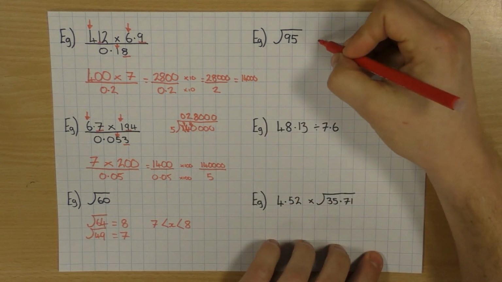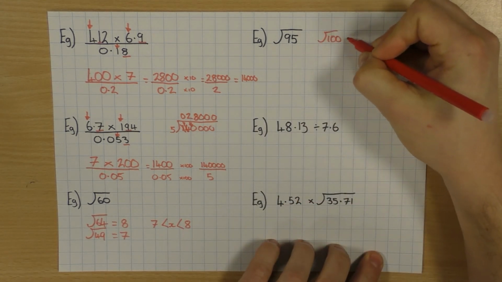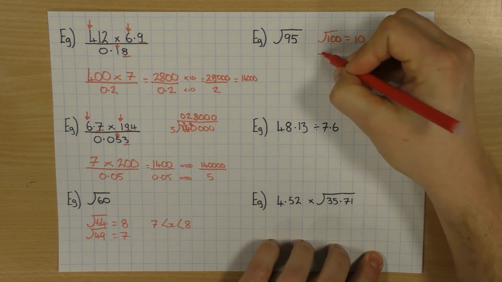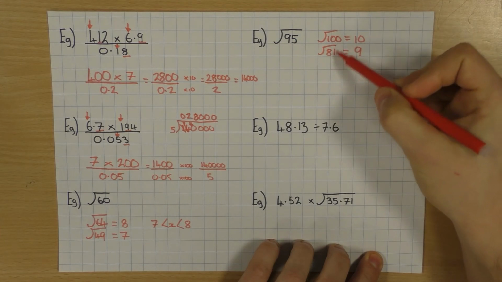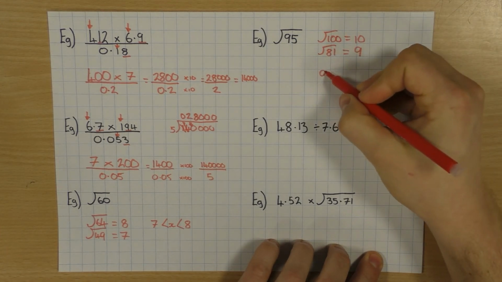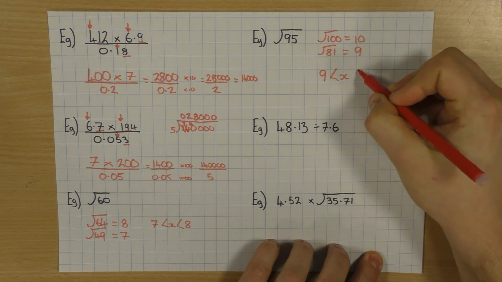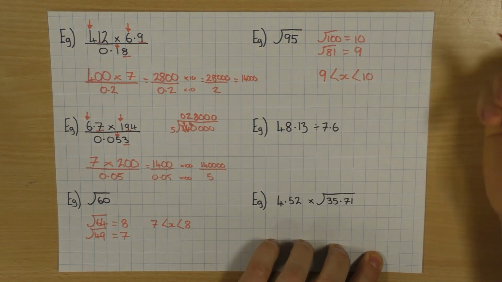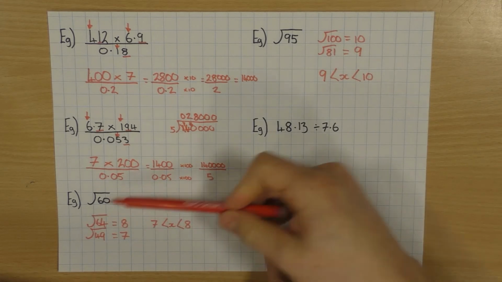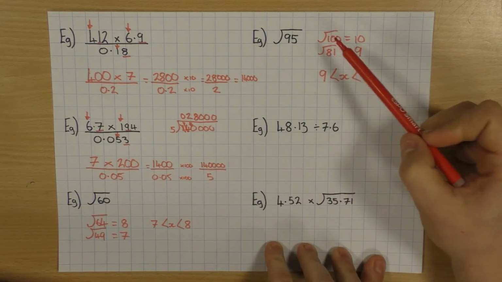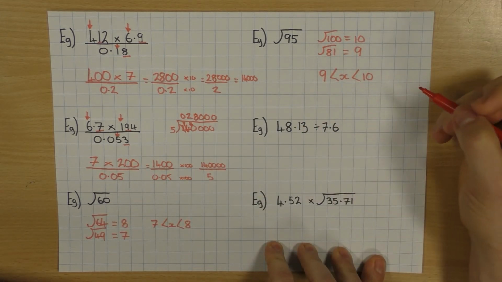Same thing with this one. We know that the square root of 100 is 10. We know the square root of 81 is 9. So 95 is in between these. So again, an answer between 9 and 10. Okay, any answer, but not 9 and not 10. So that's a classic example there. When you're estimating these, you need to know your square numbers.